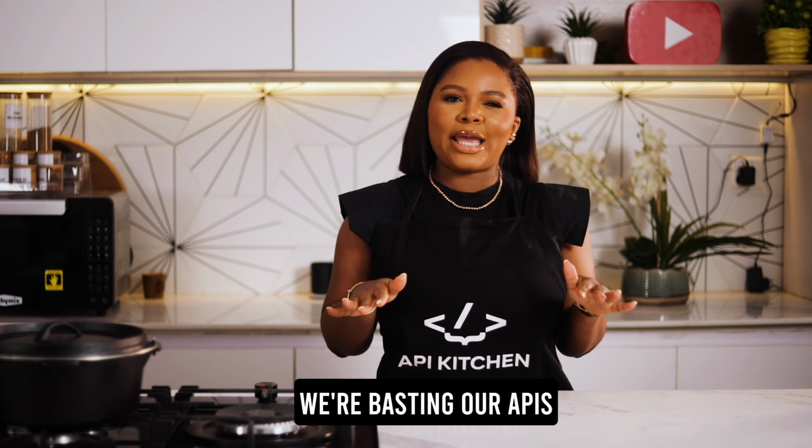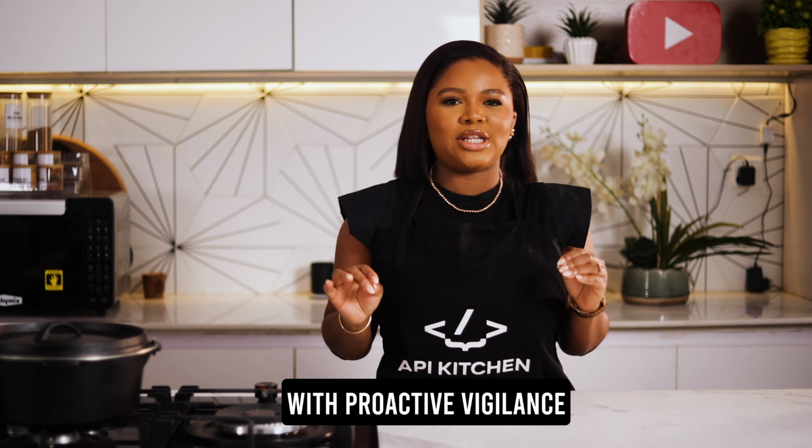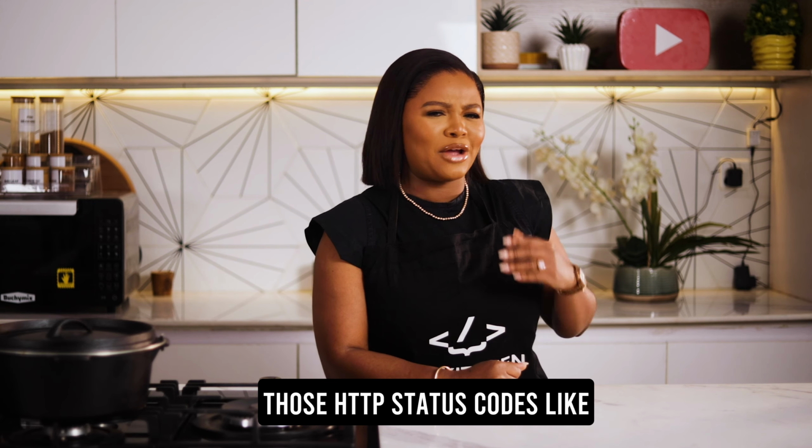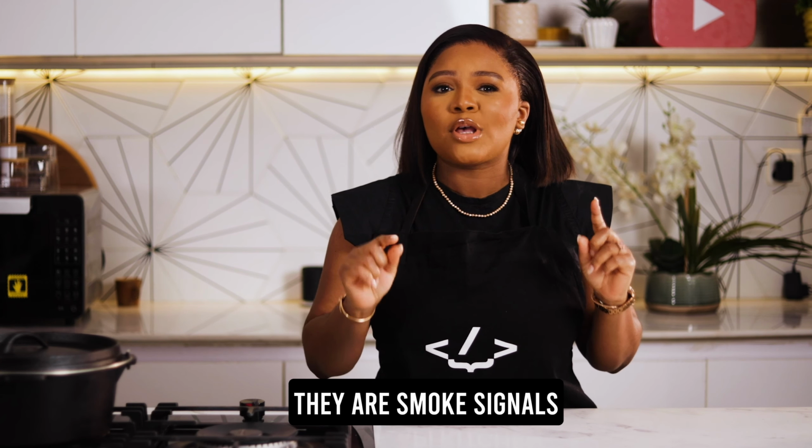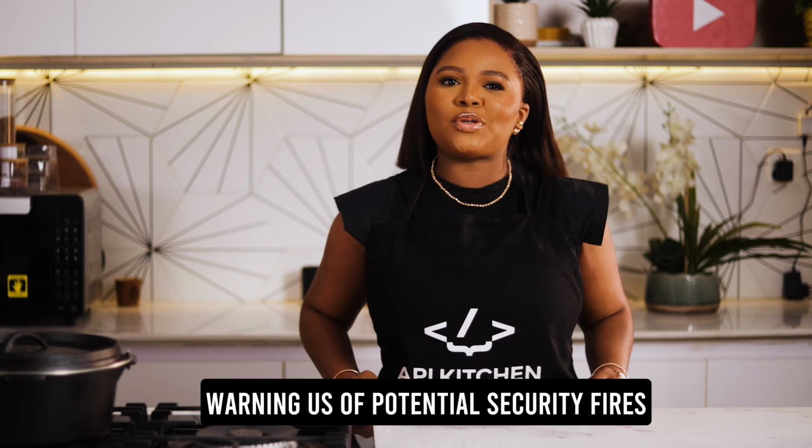We are basting our APIs with proactive vigilance. Those HTTP status codes like 401, 403, and 500, I tell you, they are not just numbers. They are smoke signals warning us of potential security fires.